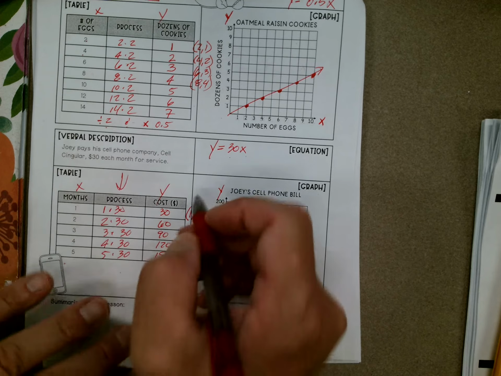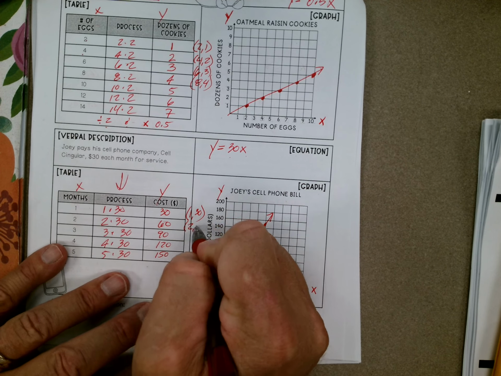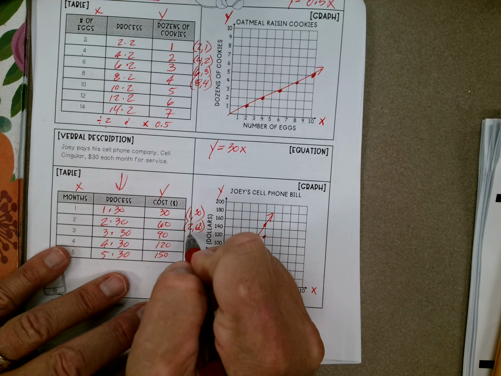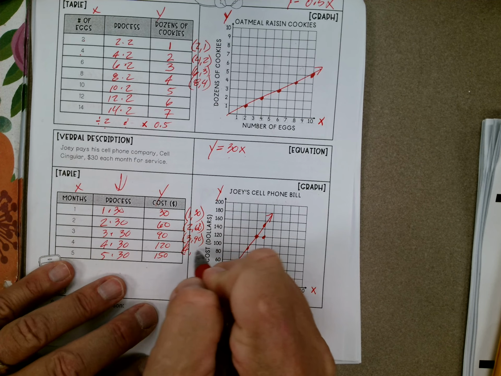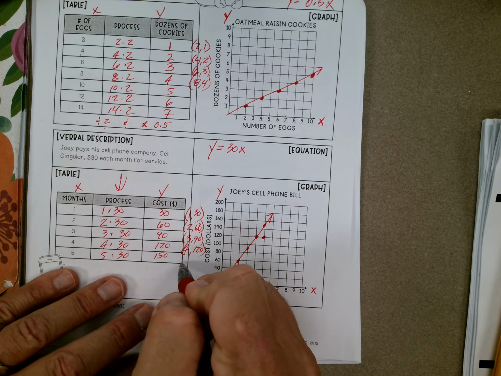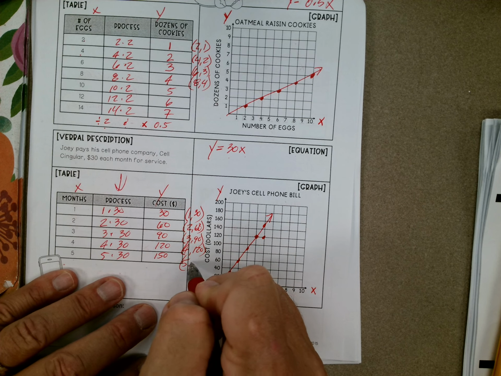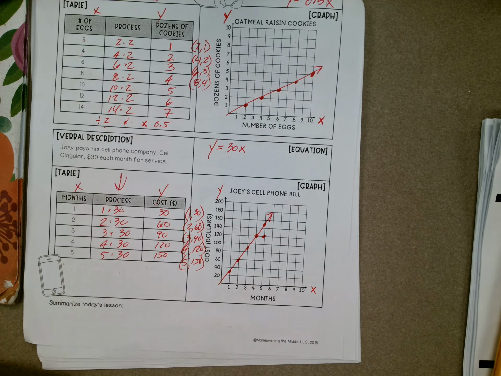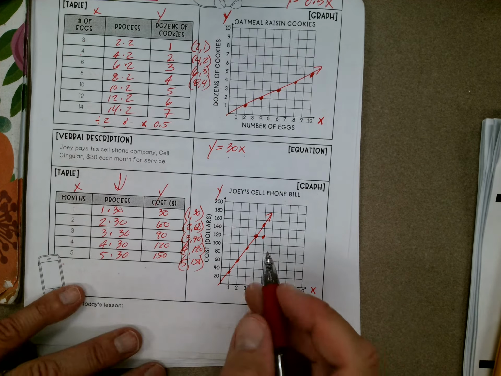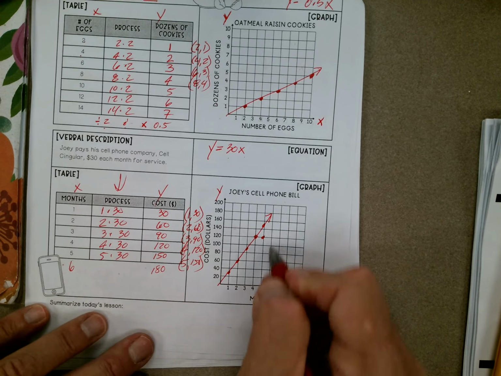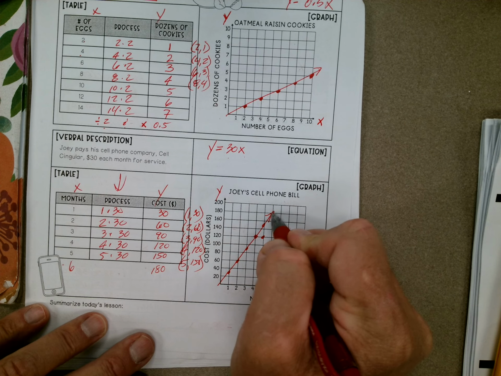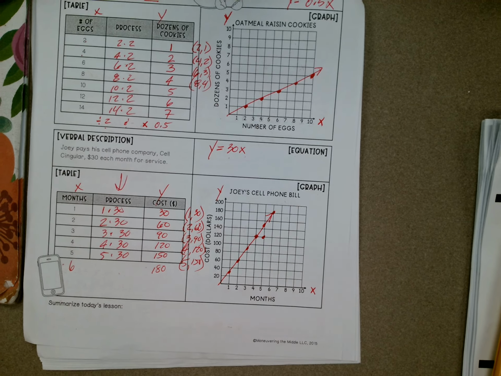Okay. And if I was to continue to write these ordered pairs, all right, 3 and 90, 4 and 120, and 5 and 150. They would be written like that. So if I went over to 6, 6 times 30 is 180. I would go over to 6, up to 180, and guess what? Right there on the line it is. Okay.